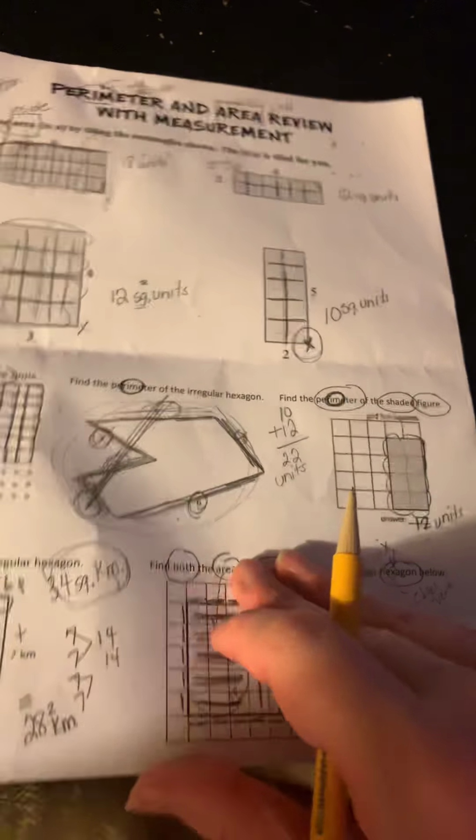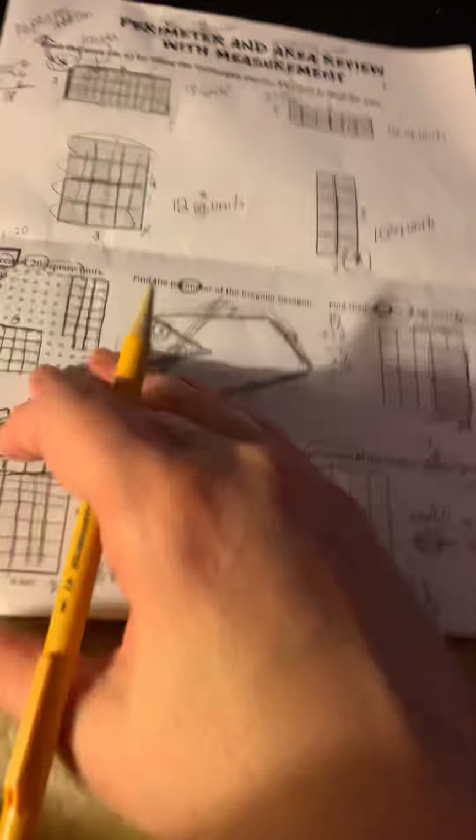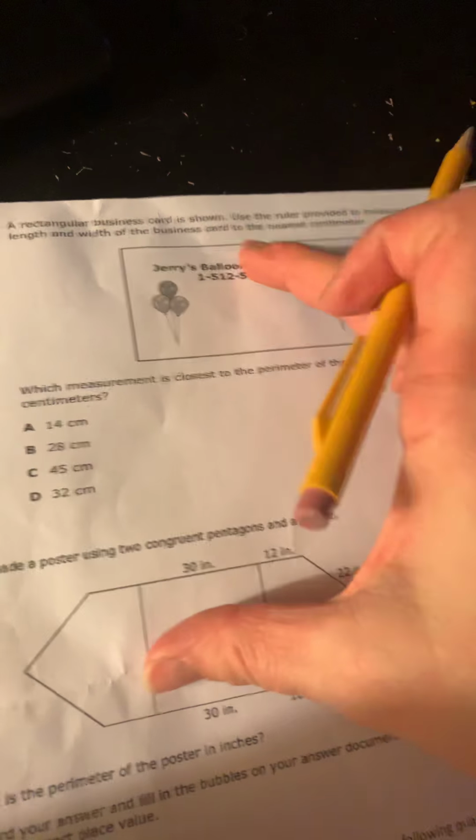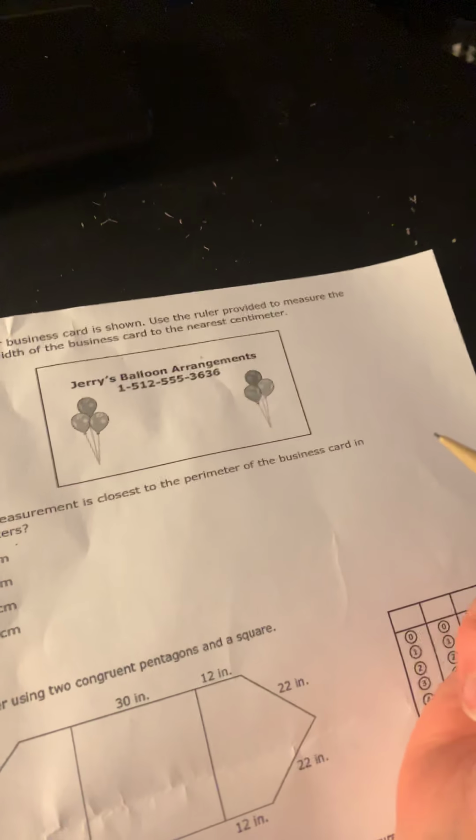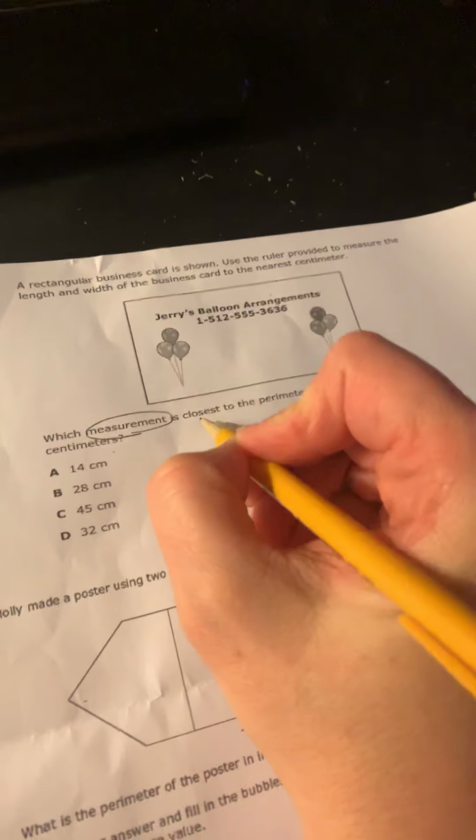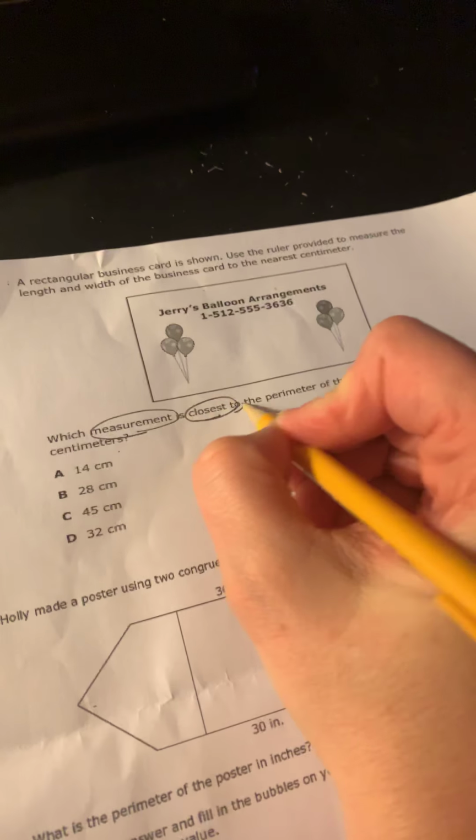All right, and so this is review with some of the harder, but then we're going to pull in new measurement. I would tell the kids, these two were on STAR last year. So these are the type of questions they're going to throw at you. So boys, read us about the rectangular business card. Blah, blah, blah. All right, girls, summarize. What are we looking for? We're looking for the measurement closest to perimeter card centimeters.